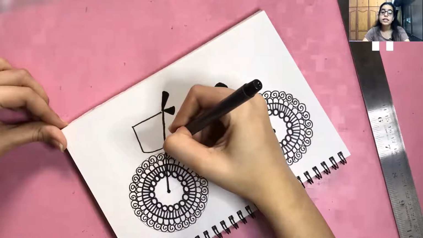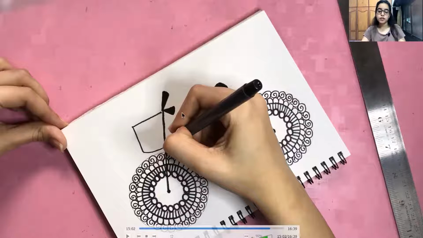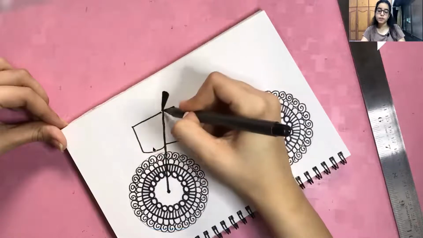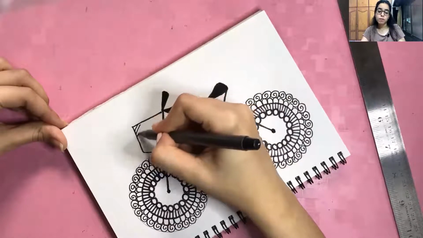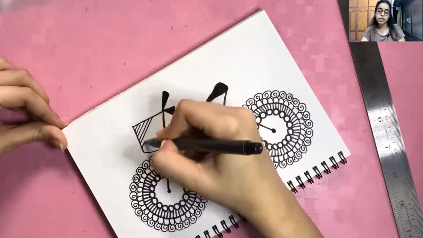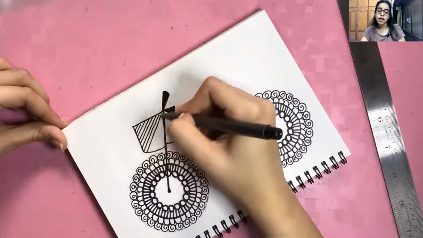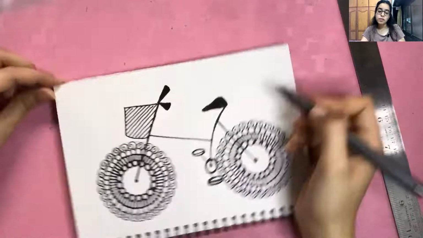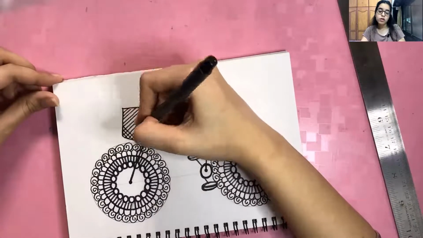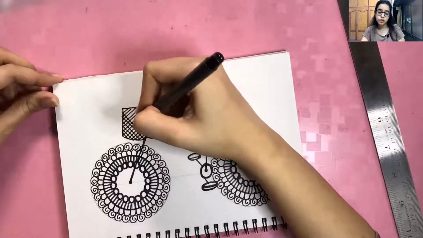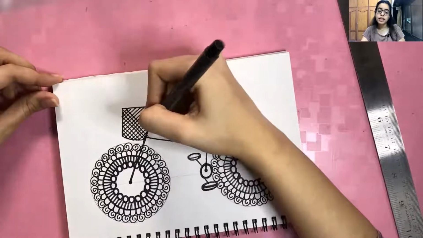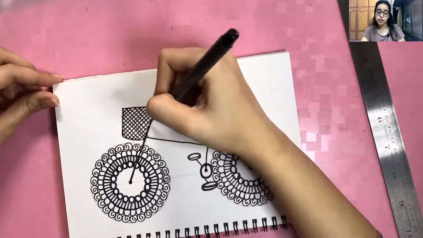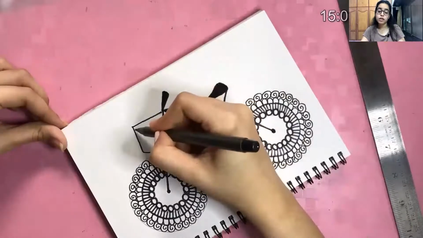As I said, if you want to skip the basket, you can skip the basket, but I would want my bicycle to have some basket as well. So I've created one over here and I'll give a quick pattern. I'm creating these diagonal lines. First, parallel diagonal lines and then parallel lines again on the opposite side, so that we have this net effect being created over here. Don't worry, I'm going to repeat it again.